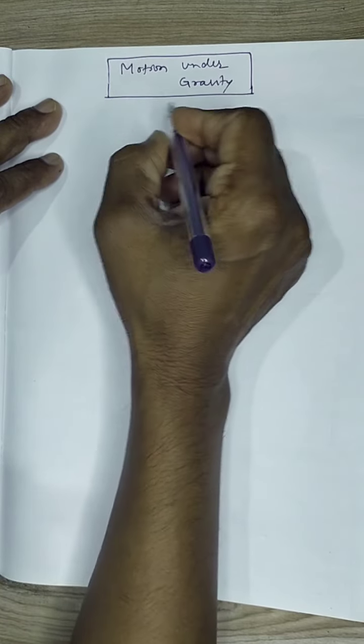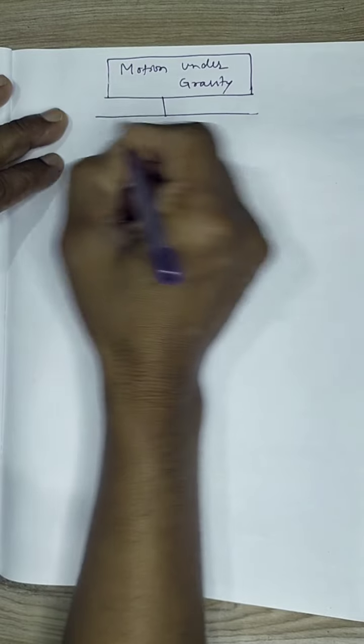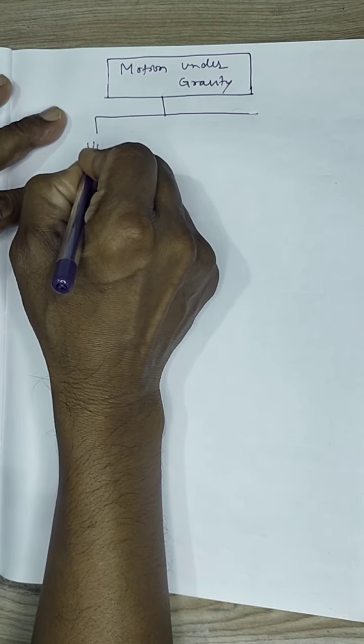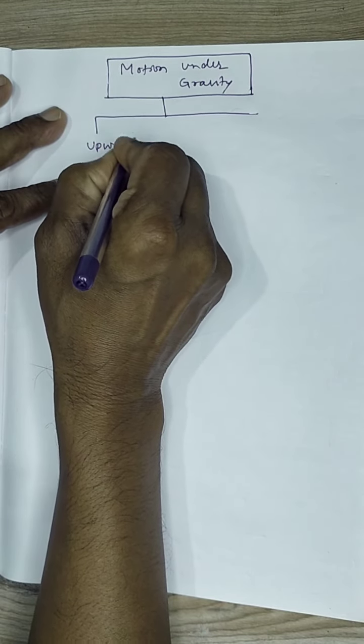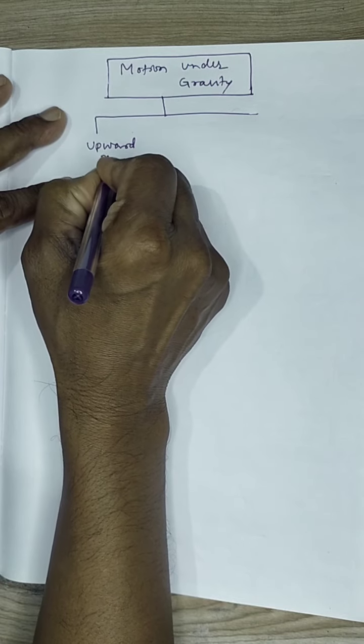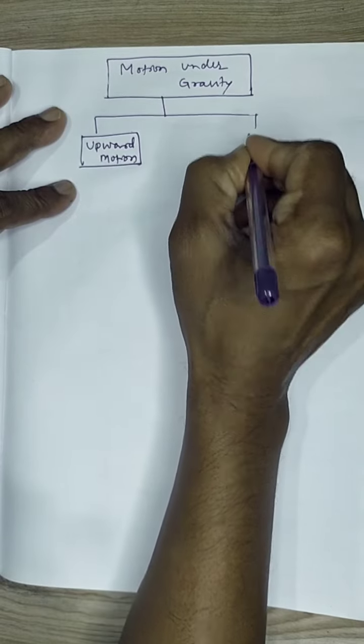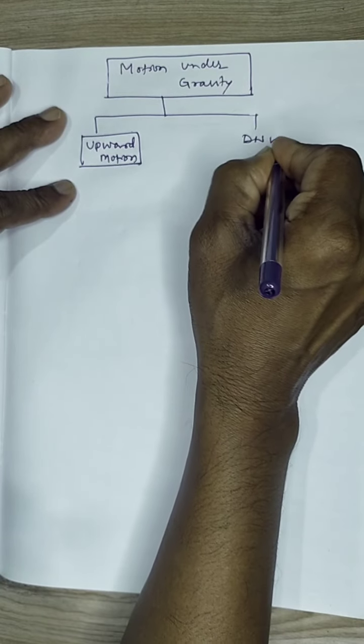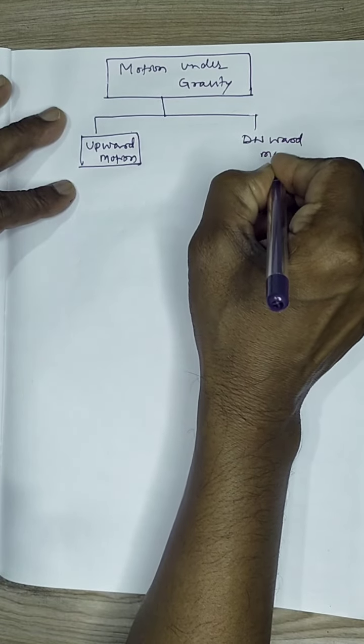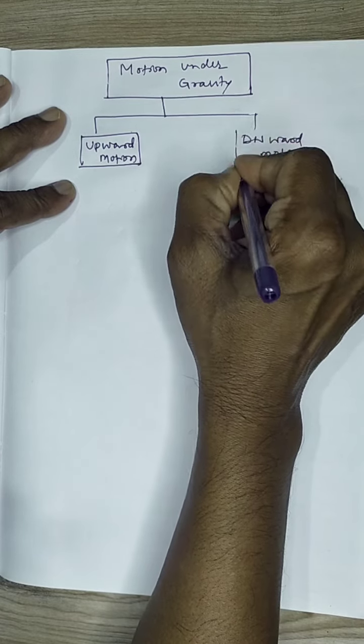Under motion under gravity, we will be experiencing one, our upward motion, and another, downward motion.